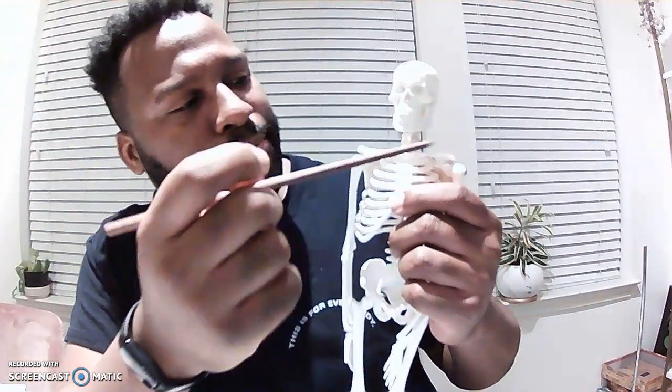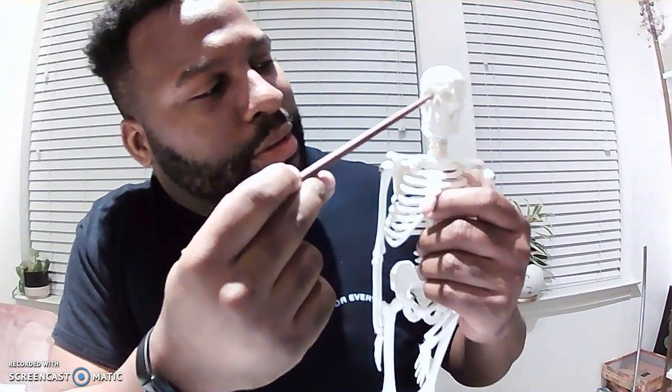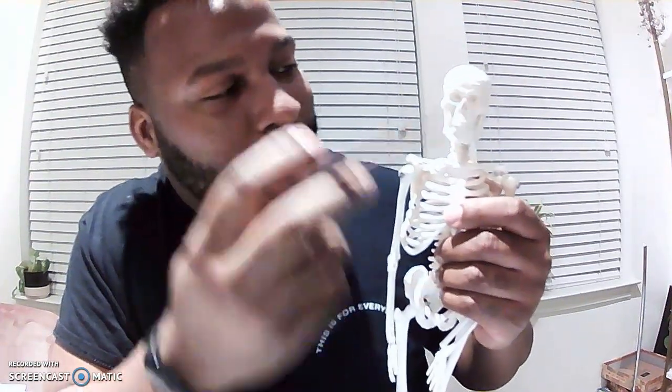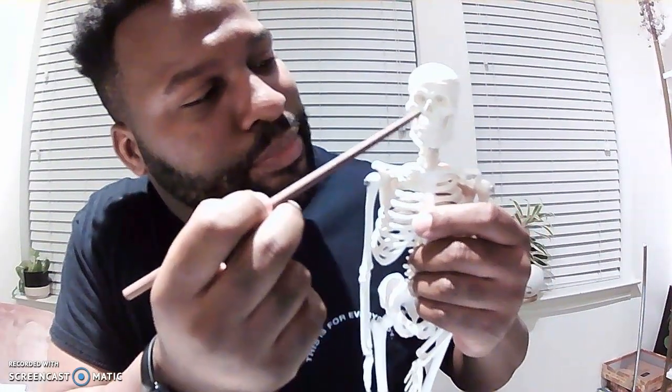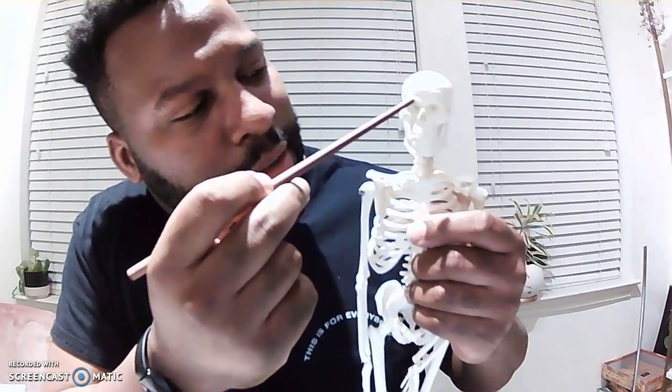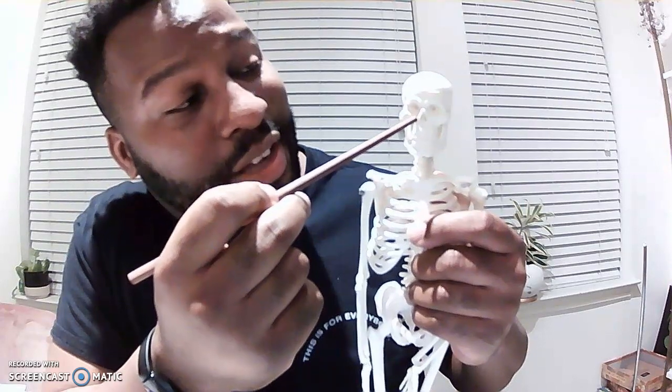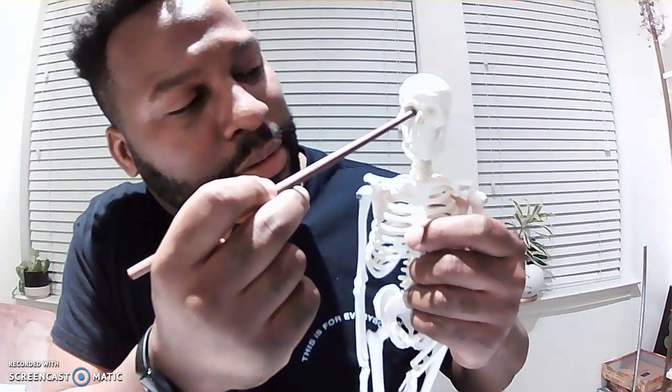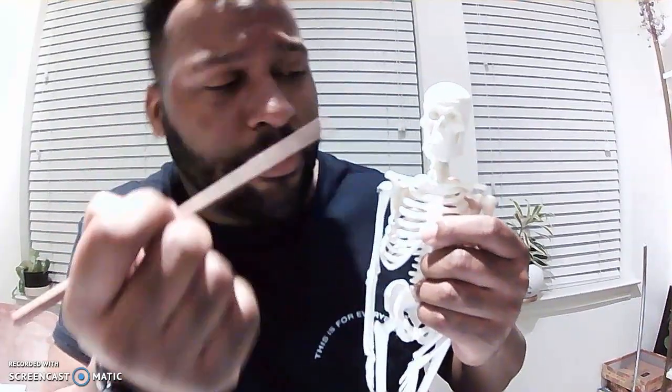And the facial bones, I like to break these up in 3 and 3. So you have 3 that sort of support the nose area of the skeleton. You have the nasal, deep to that the inferior nasal concha, and the lacrimal. You have 2 sets of each of those, essentially, on each side of your face.